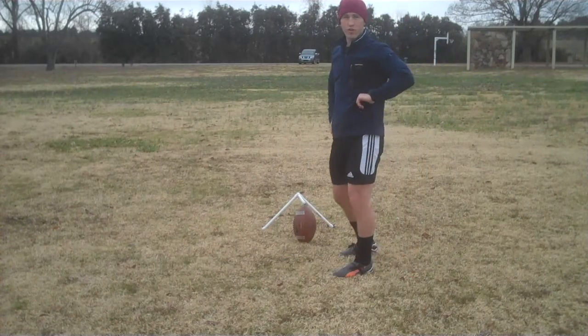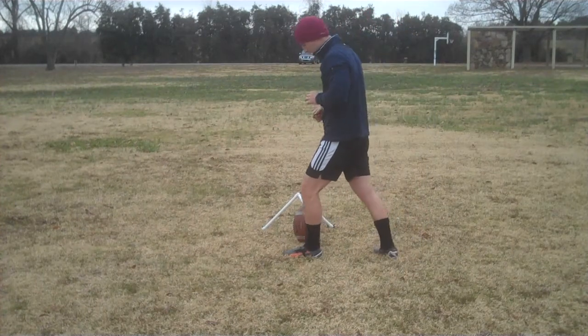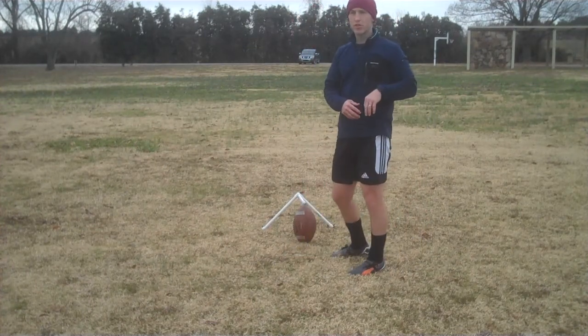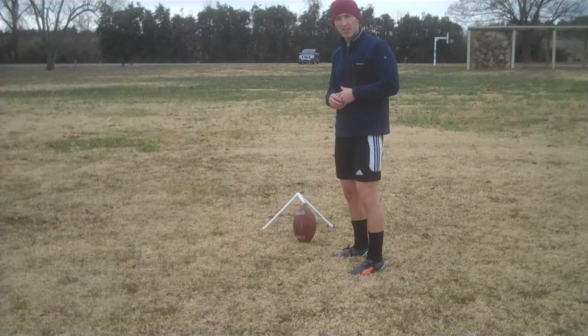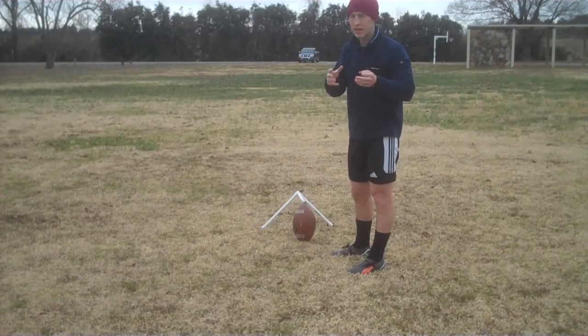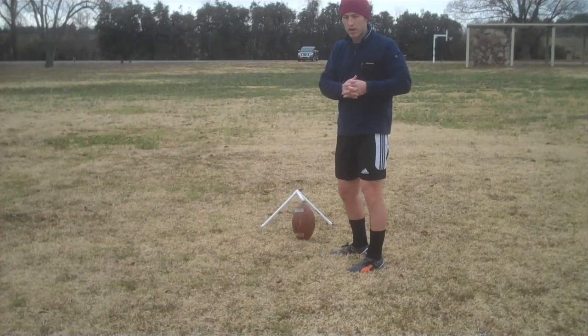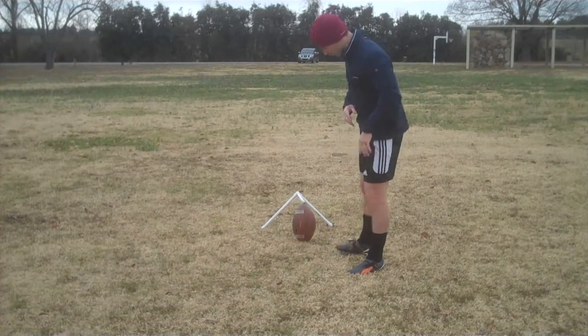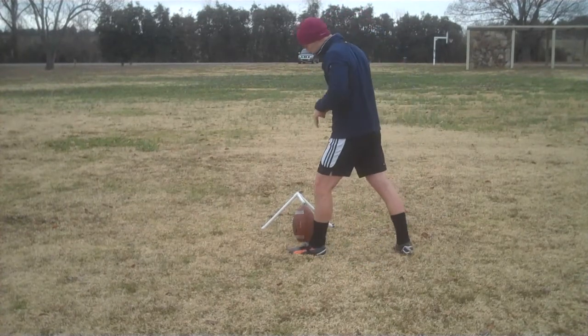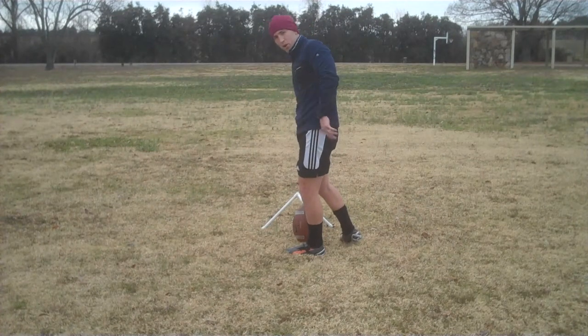So what happens if you're too deep? Let's talk about that, too deep. All right, so I'm too deep. Too deep is very similar to being too narrow, okay? You're going to have similar sensations. So if I'm too deep, I'm going to have a tendency to feel like I'm kind of on top of the ball, kind of jammed over it.